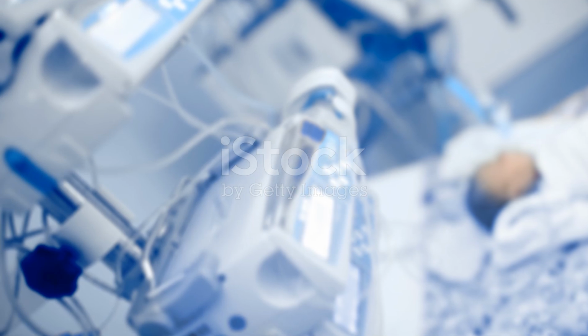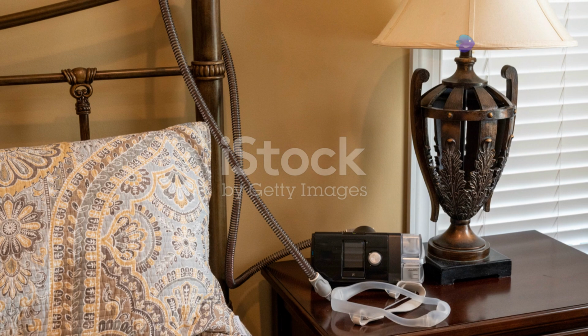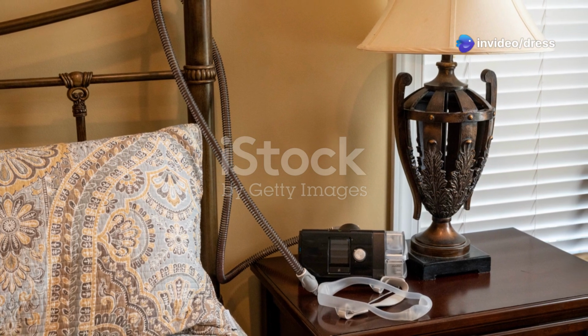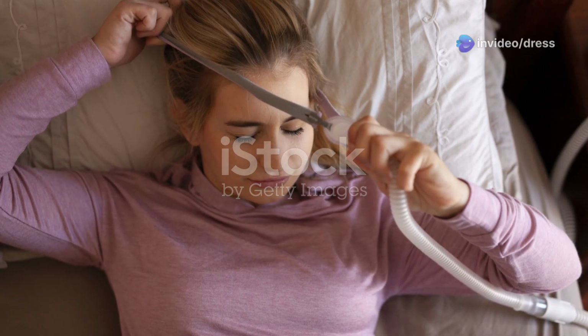Let's move on to respiratory support methods. Continuous positive airway pressure, or CPAP, is widely used for conditions like RDS and apnea of prematurity. It helps keep the airways open and reduces the need for intubation.